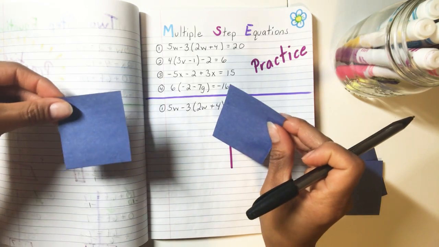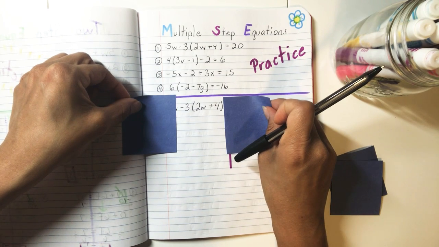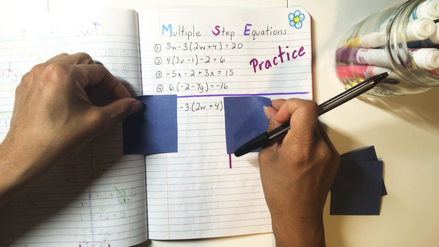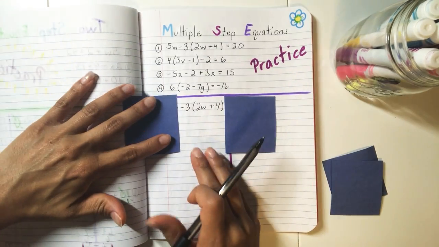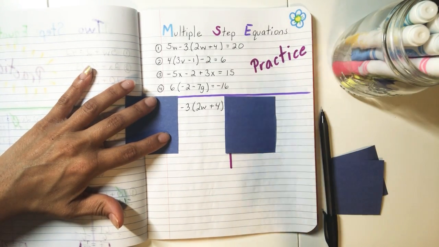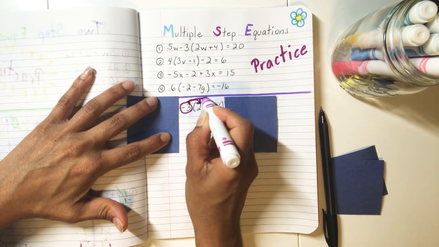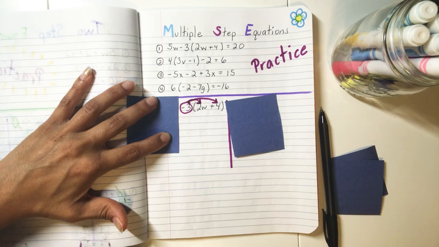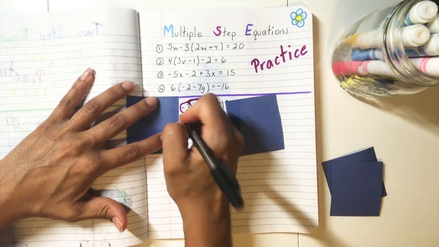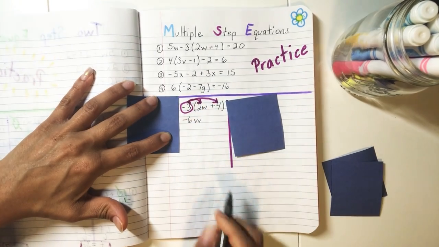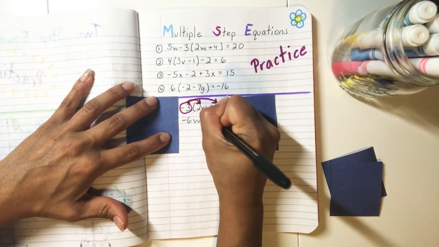If you look right here in the problem, you can see there is your distributive property. So all you need to do is solve this portion first, exactly like we did before. You take this number and multiply it to each of the terms inside the parentheses. A negative 3 times 2W is a negative 6W, and a negative 3 times a positive 4 is a negative 12.